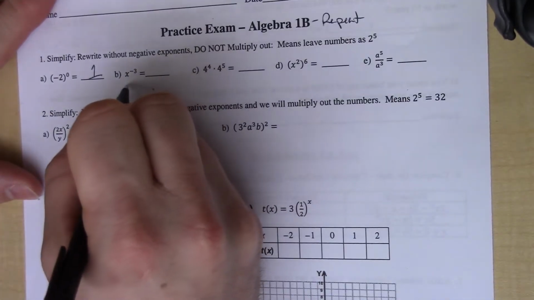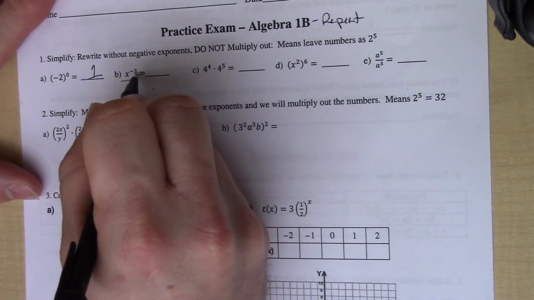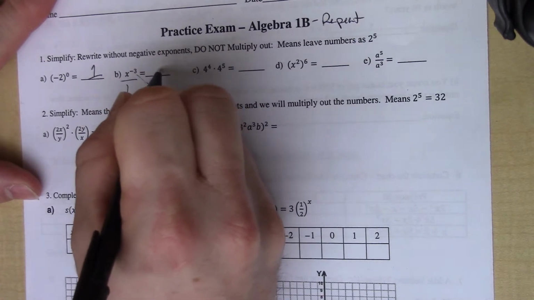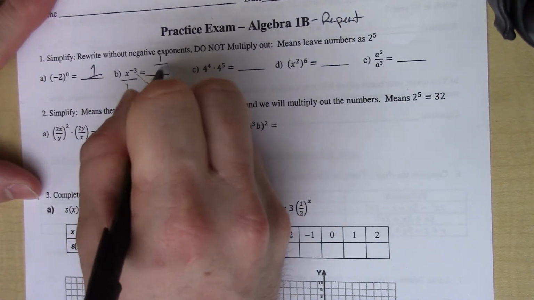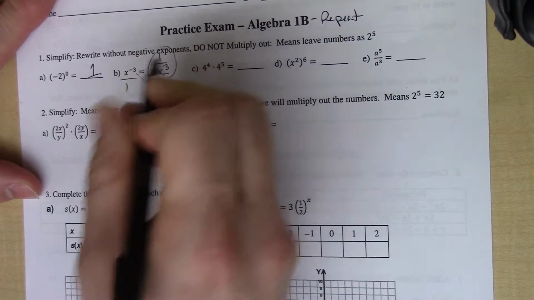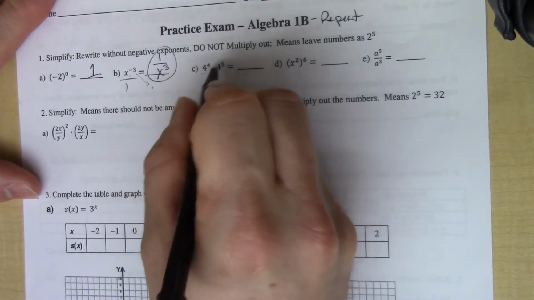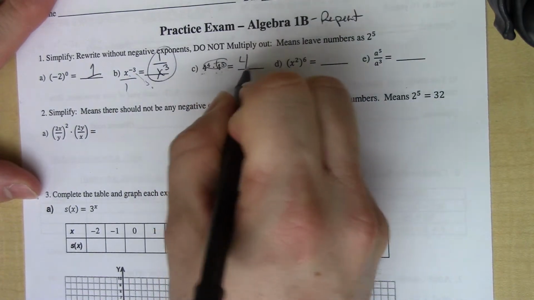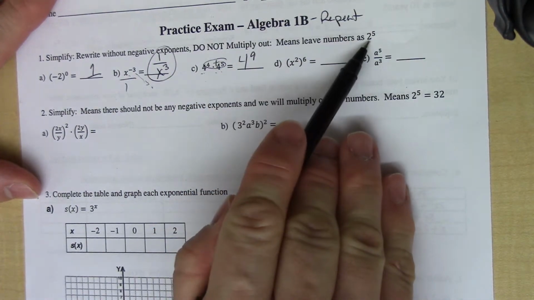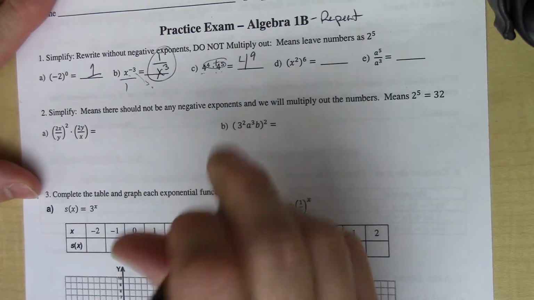A negative power flips it, so if we think of it like this, it just gets flipped to the bottom to make it positive, so I get 1 over x to the 3rd power as my answer. Again, that negative became positive in the bottom. When you have the same base, you can just add those exponents. It's 4 to the 9th power, and the directions say to just leave it like that. I don't need to put that in a calculator.